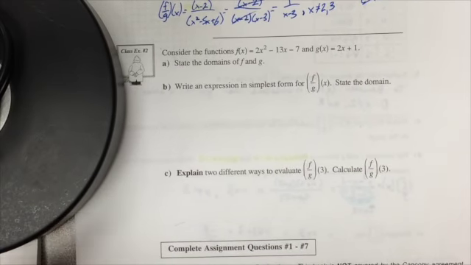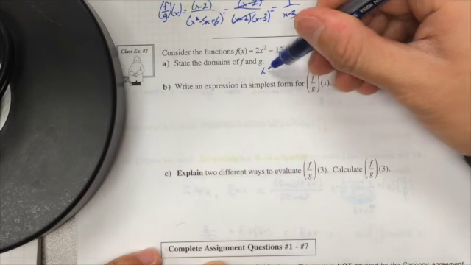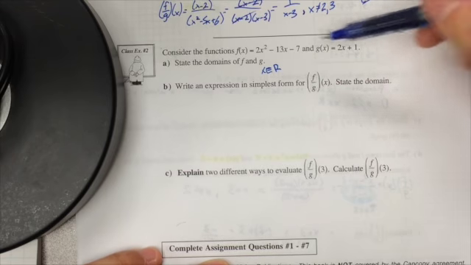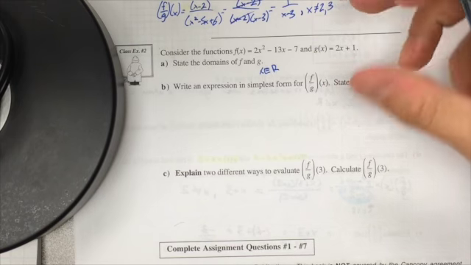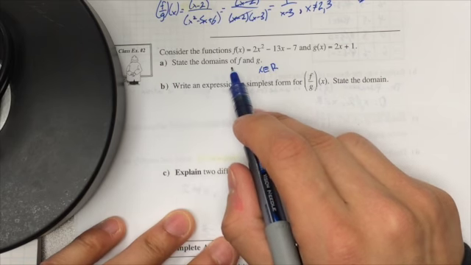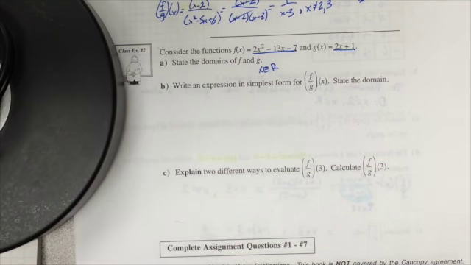Okay, so consider the functions f of x is equal to 2x squared minus 13x minus 7, and g of x is equal to 2x plus 1. State the domains of f and of g. Well, first of all, it looks like we'll have x are elements of real numbers. However, we will have a restriction, but it's not really asking for the restriction of our function f divided by g. It's only looking for the domains of these two functions separately.